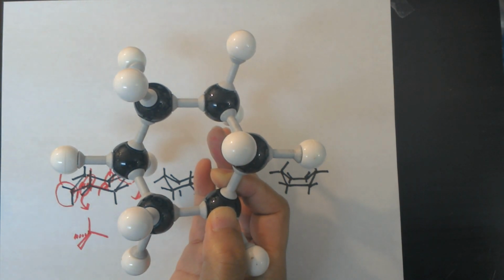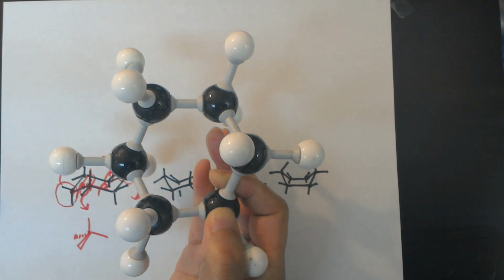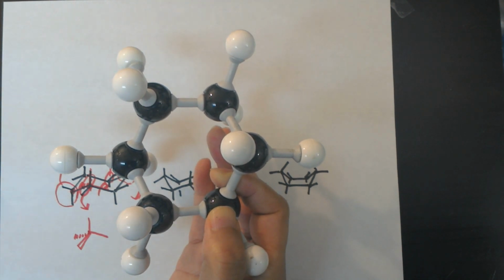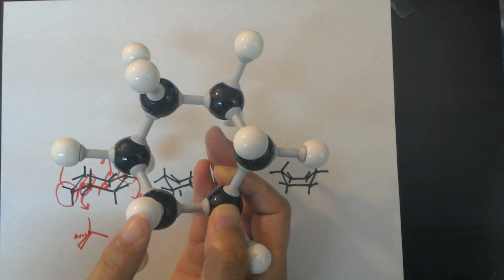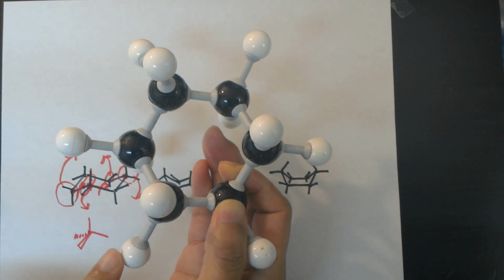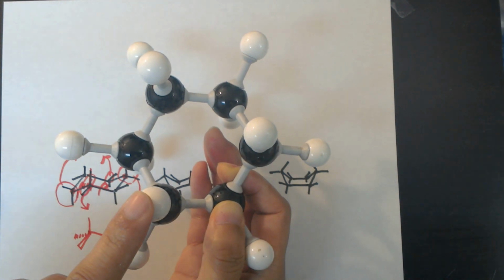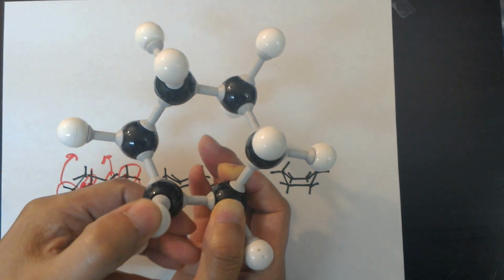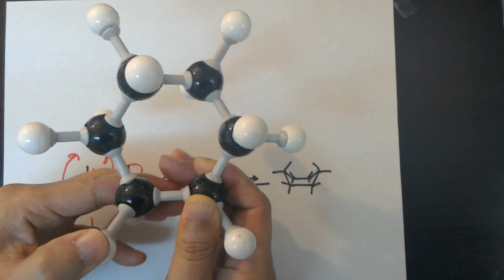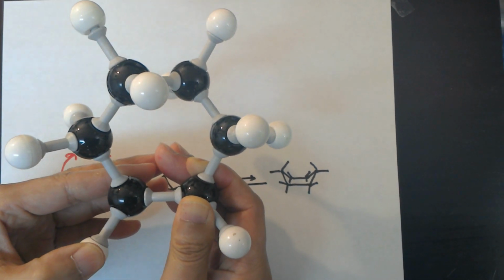If you put big CH groups, they repel the same kind of CH groups, so they wouldn't prefer to be on the axial, they go to equatorial. As soon as you put it on the axial, this will be pushed away and then the flipping process starts.